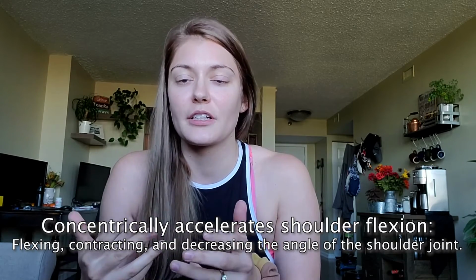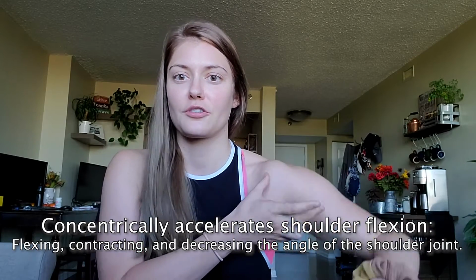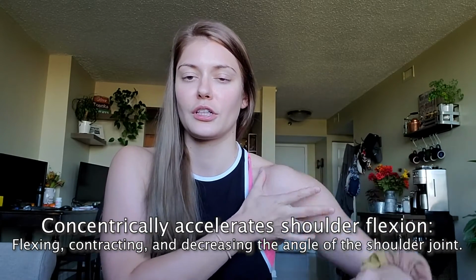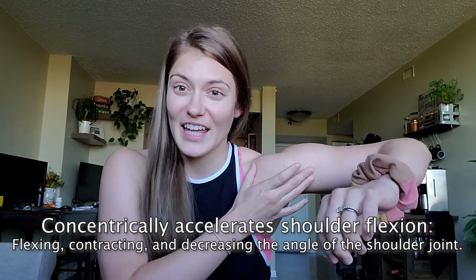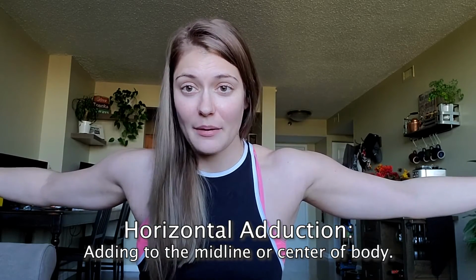concentrically accelerates shoulder flexion, right? So flexing your shoulder, contracting your shoulder, decreasing that joint angle of the shoulder, in addition to horizontal adduction. So if my arms were out like so, horizontal adduction, meaning adding to that midline or center of body, is right here.